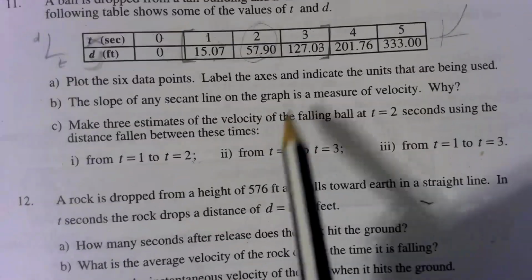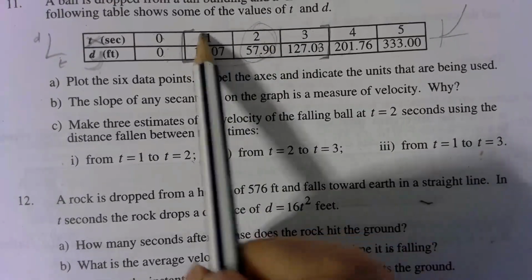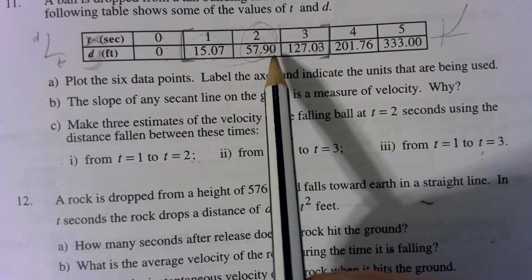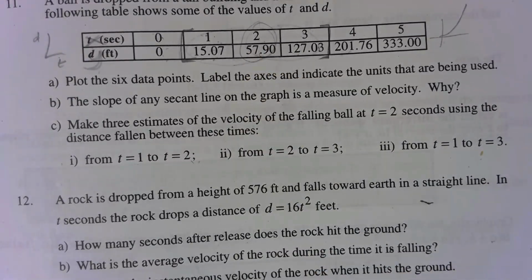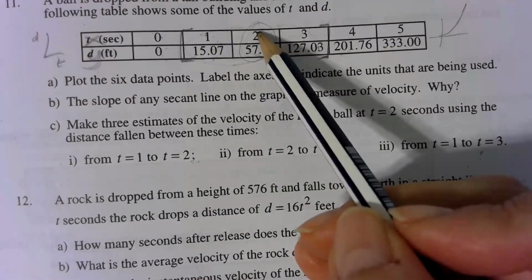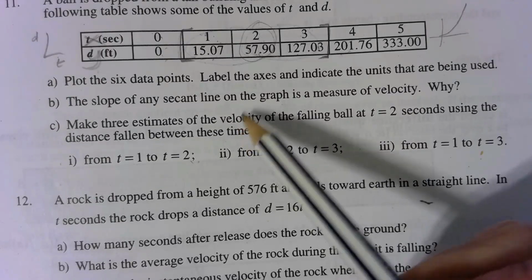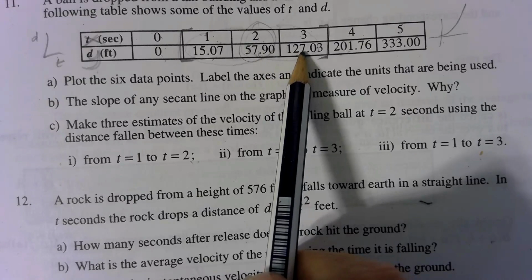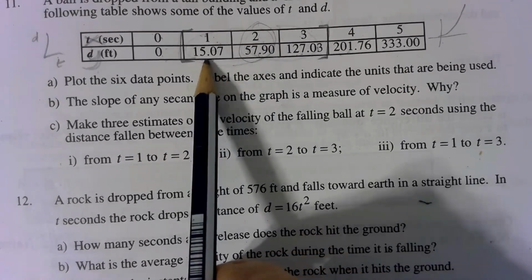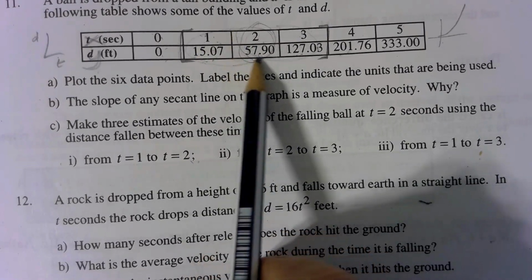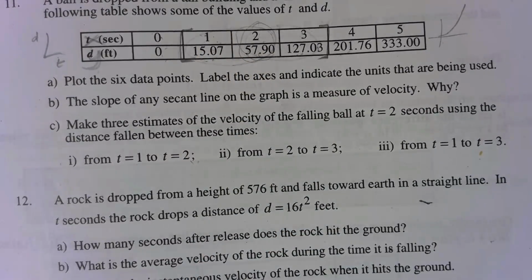It's easy. You could do this first and get the number, and then that and get the number, add them up and divide by 2, take the average, and that's going to give you a really good estimate of instantaneous velocity when t is equal to 2. Why? Because this point, 2, is in the middle. But another easy way to do it, since we have a very small interval, I could just do 127.03 minus 15.07 divided by 3 minus 1, only because this is in the middle and I'm going to get pretty much the same exact answer.